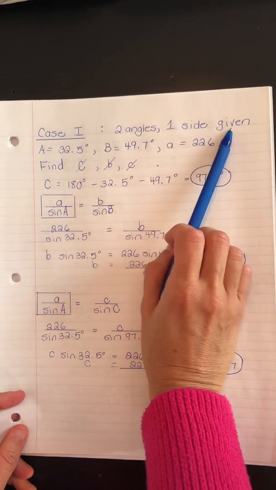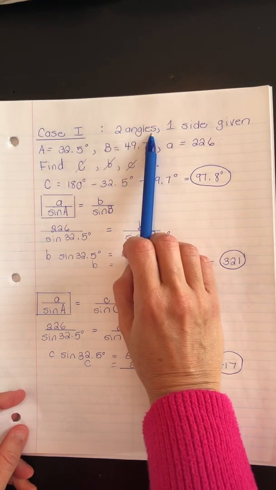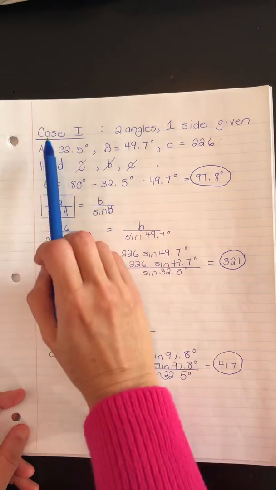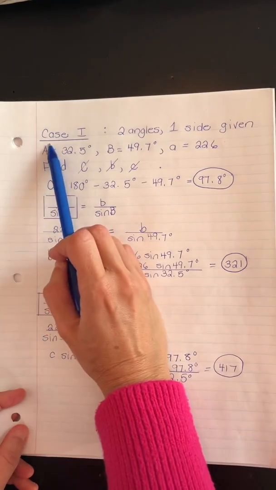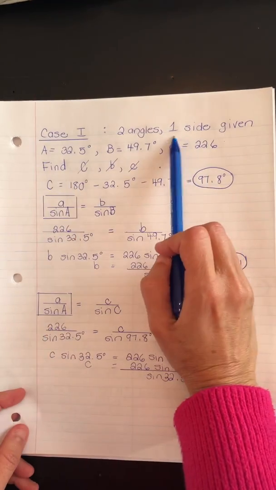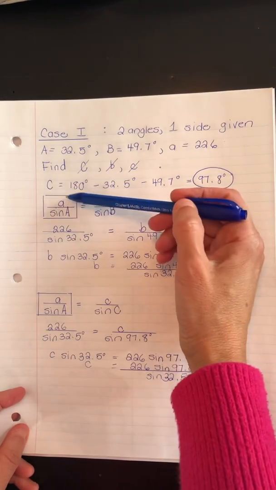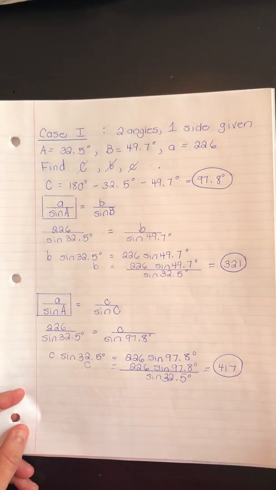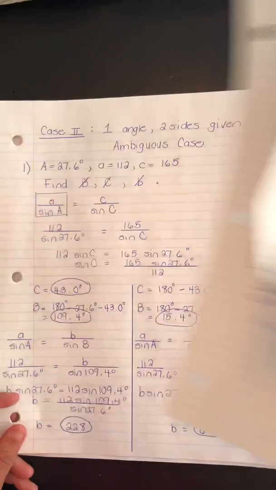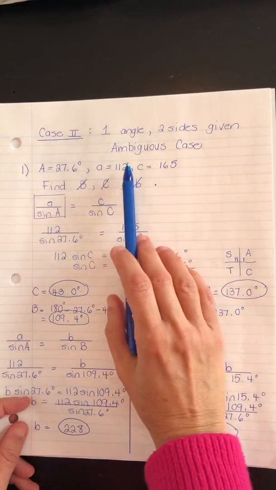And the side was actually opposite one of the given angles, and therefore it had the same letter name. So here's the example we did. We were given both angle A and side A, so we were using the sine law twice in this problem. The second case was called the ambiguous case.